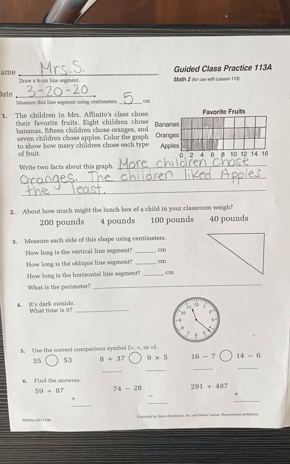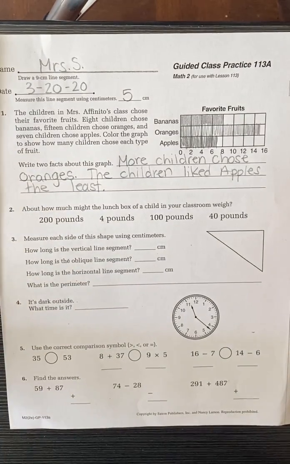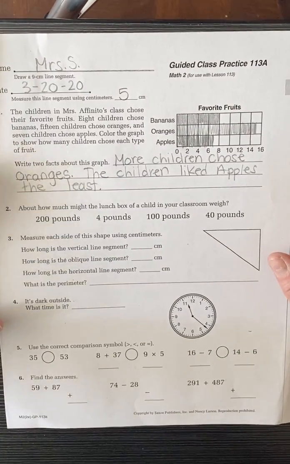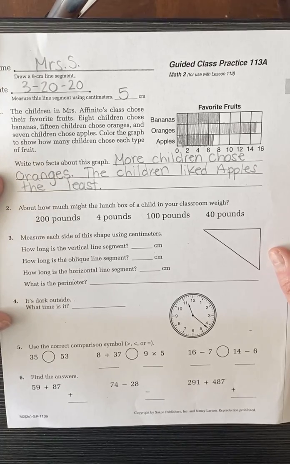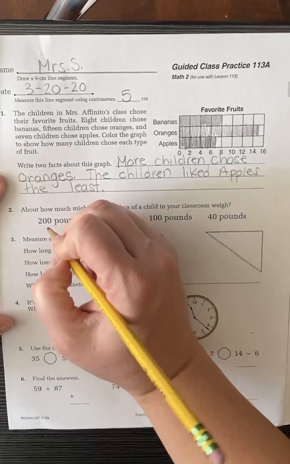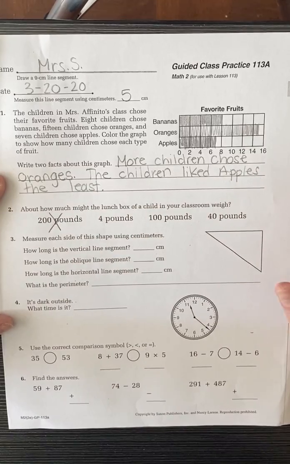About how much might the lunchbox of a child in your classroom weigh? Ooh, we went over this before. So this one's just talking about pounds. Remember when we weigh things, especially bigger things, we weigh with pounds. So let's look. 200 pounds. That's like a full-grown adult man. Would that be the size of a lunch pail? No. Let's go over here.